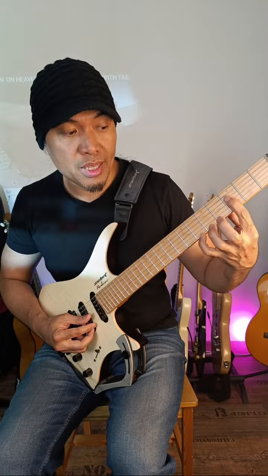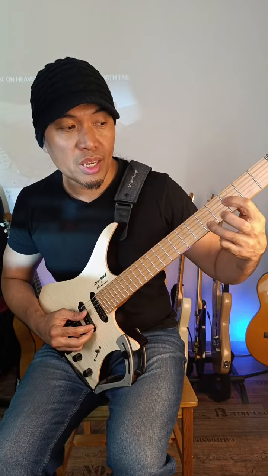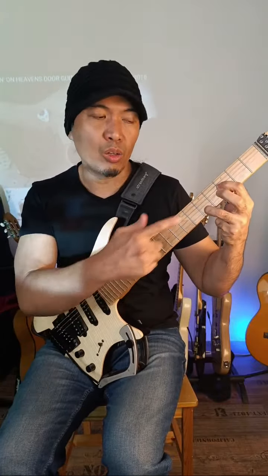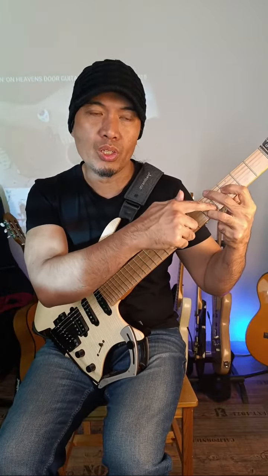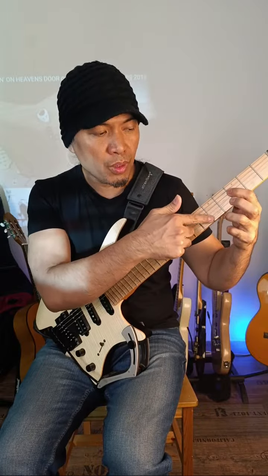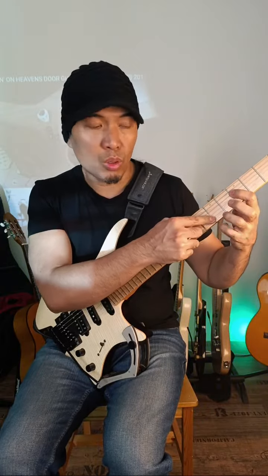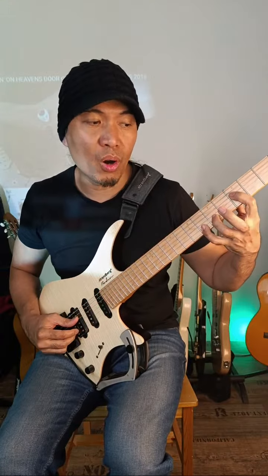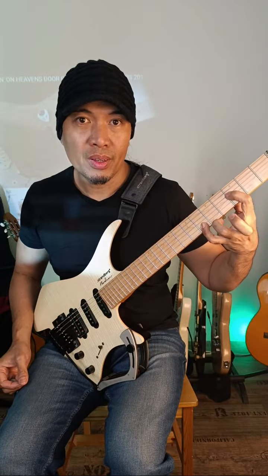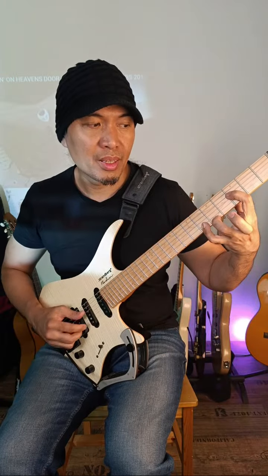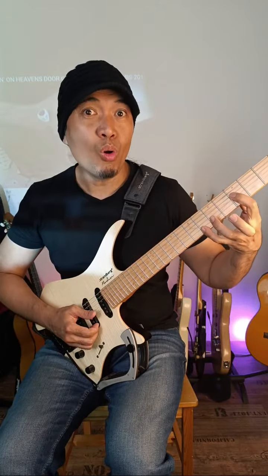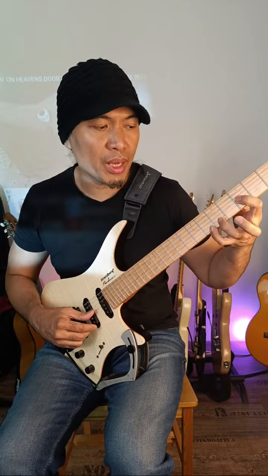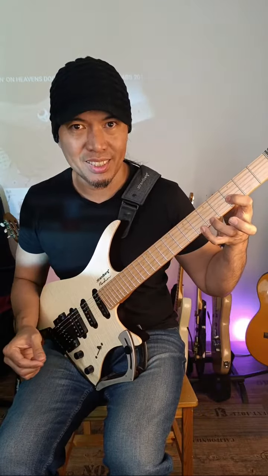Because you're targeting that second string, you cannot do the same because it will be out of tune, right? Because this is a third interval only, so you need to put 1 more, and then you got your octave. Okay? And when you move to the 3rd string, it's the same thing.